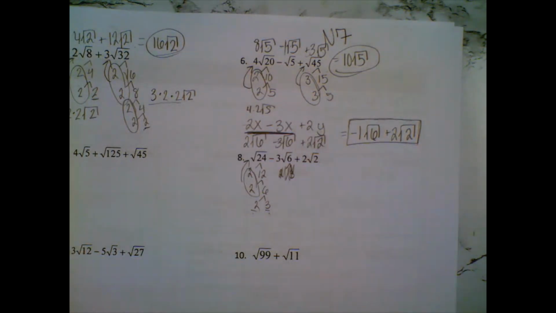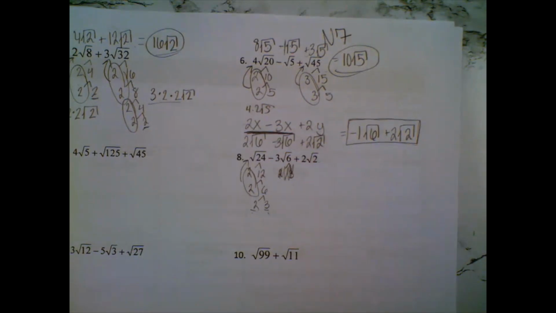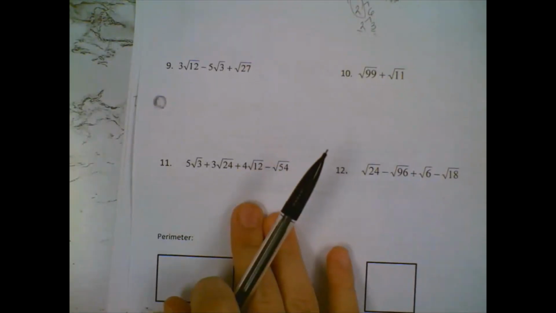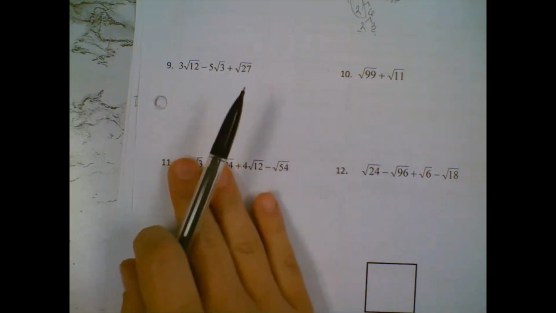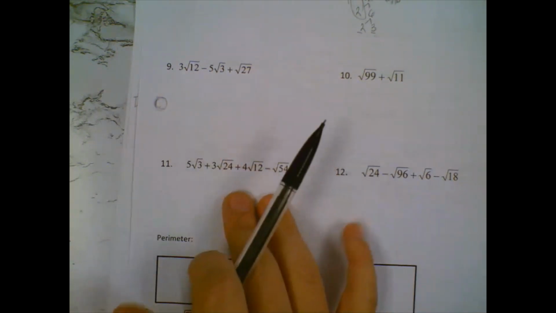So if you guys look at number 11, go ahead and simplify number 11 on your own. Pause the video, simplify, and then see if you can finish that one on your own. It is a bigger one, so try it on your own, but if you get stuck, or once you finish, go ahead and start the video and I'll go over this as our last one.